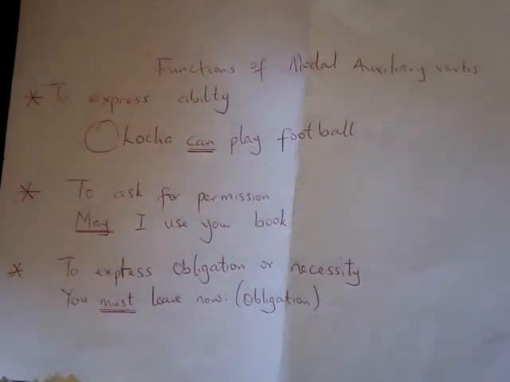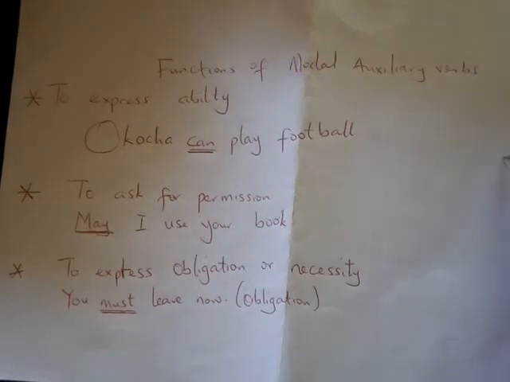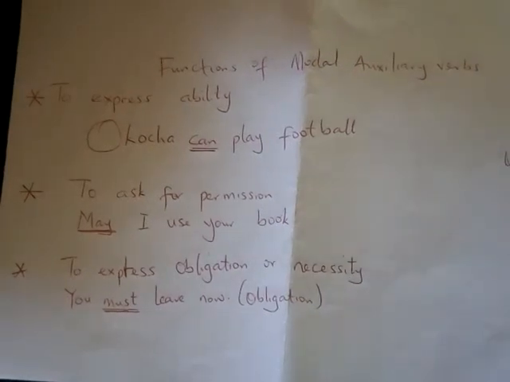Another function of a modal auxiliary verb is that it is used to ask for permission. May I use your book? May is a modal auxiliary verb there. May I give you my pen? Can I do it? Can also be used to show permission. Can I do this? Give me my, and so on and so forth.